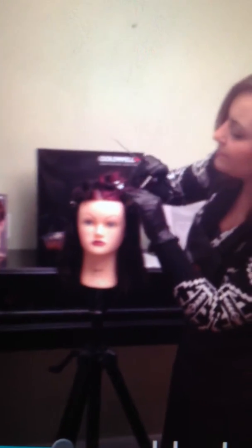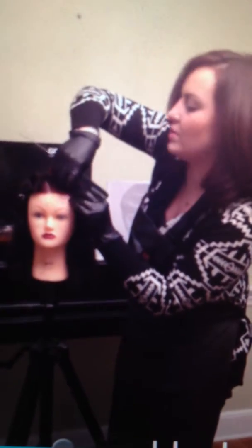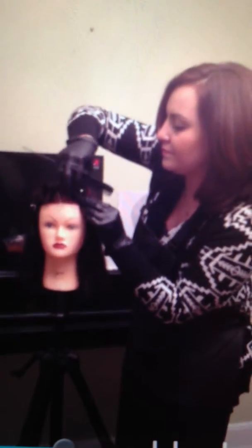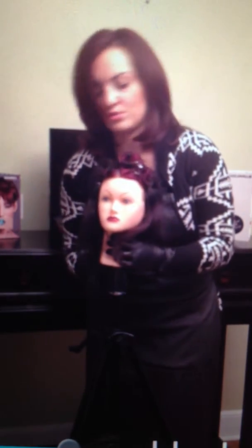Tighter for you so that you could really see what it looks like. Alright. And this is what your sectioning should look like when it's all finished. And that is the Corinna kaleidoscope.